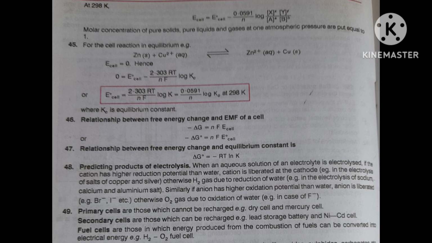Then standard E cell will be 2.303 RT divided by nF log K. That you can also write as 0.0591 divided by n log Kc at 298 Kelvin.